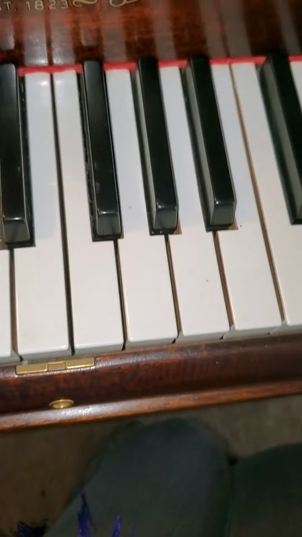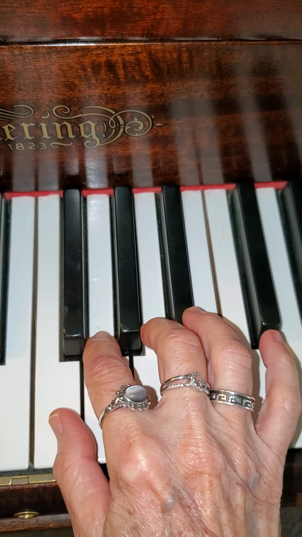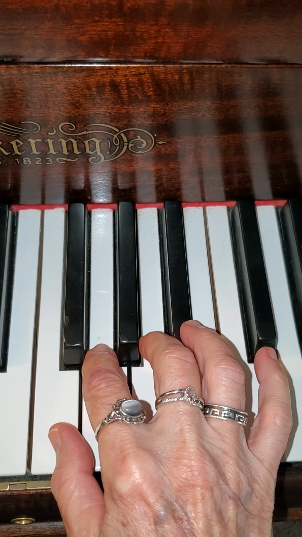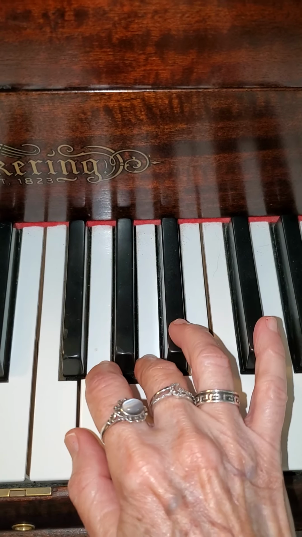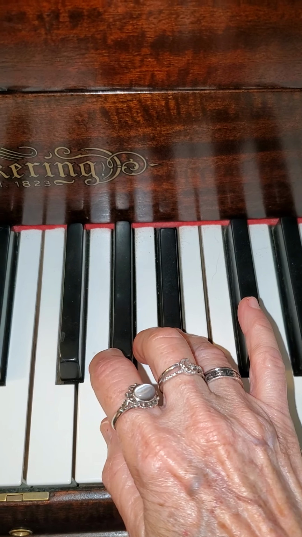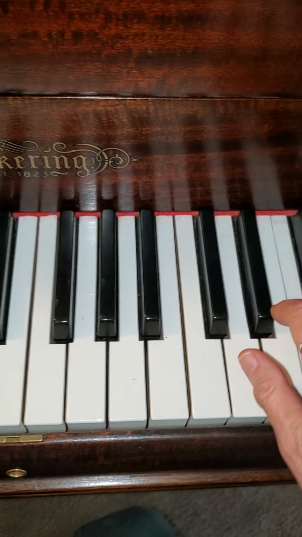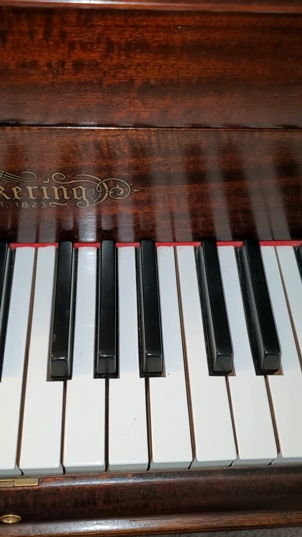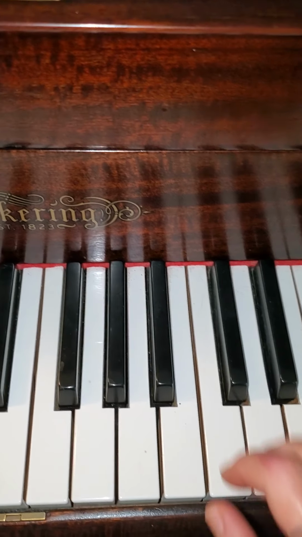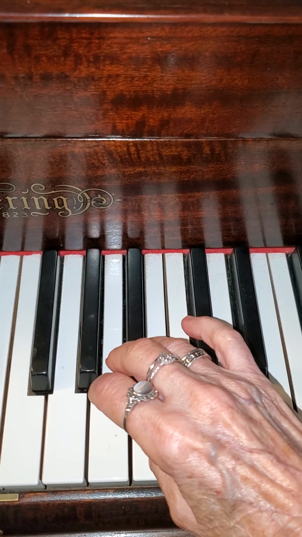So in the key of F, which we just played in the last video, I'm going to show you again right now very quickly. You'll notice that the fourth note of the scale was flat, and it was the B flat. That B flat is the note we're going to start on now for the next scale. So the next scale is the B flat scale.